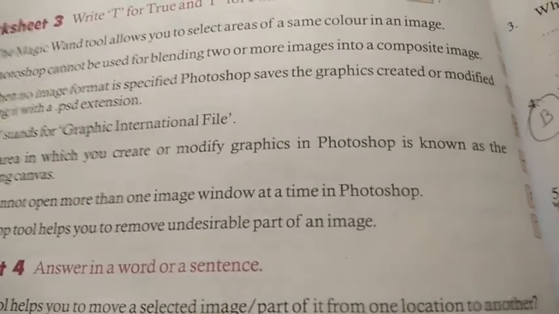Next, GIF stands for graphic international file. False. Then the area in which you create or modify a graphic in Photoshop is known as the drawing canvas. True. Next, you cannot open more than one image window at a time in Photoshop. It's false. Then last, the crop tool helps you to remove an undesirable part of an image. True option is correct.